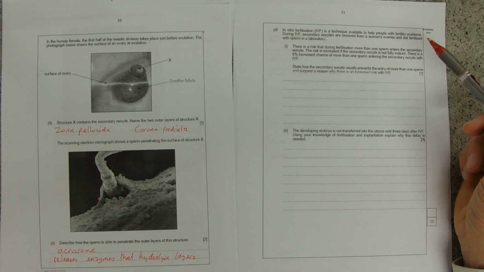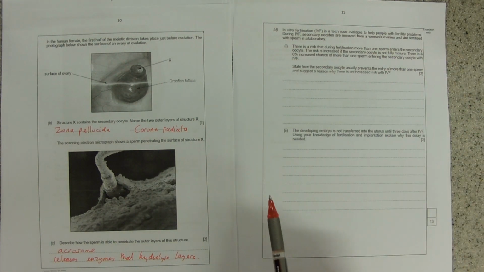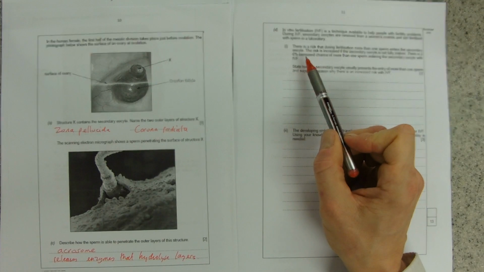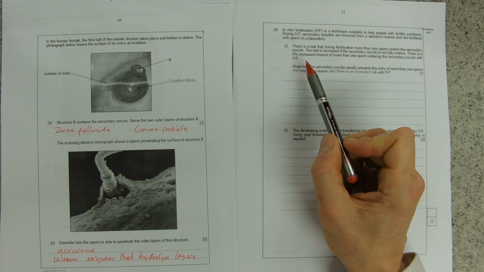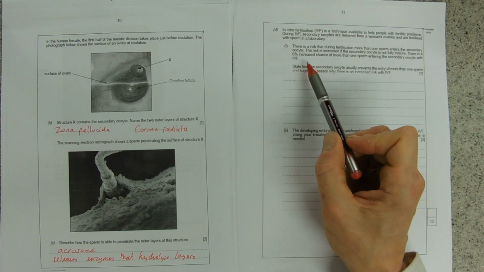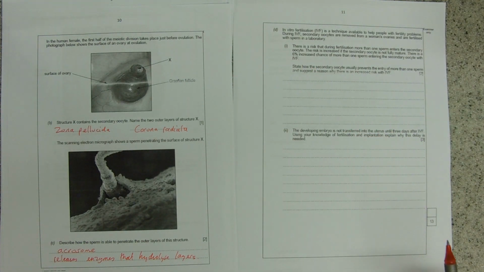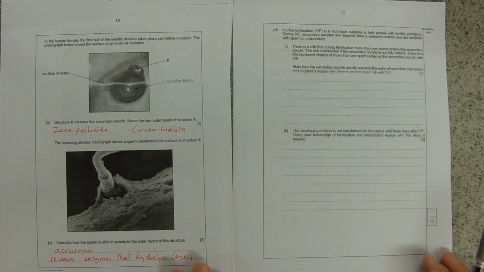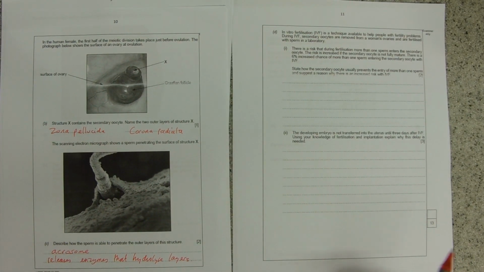And there's a risk that more than one sperm enters a secondary oocyte. So this would occur possibly naturally, but there's an increased risk if it's not fully mature. Okay, and the 6% increase in risk. So with IVF, you tend to get more twins.